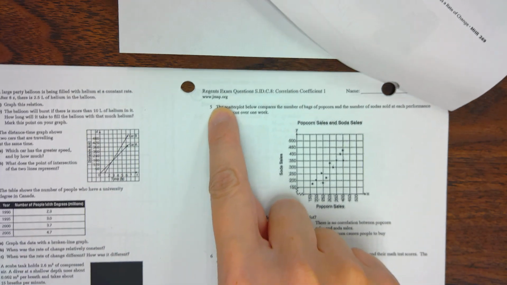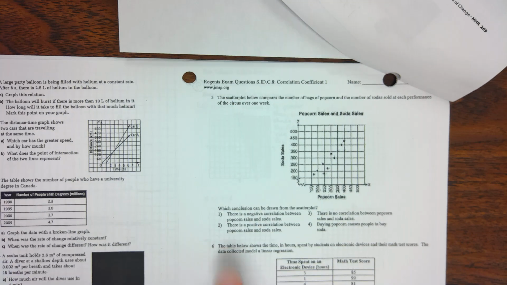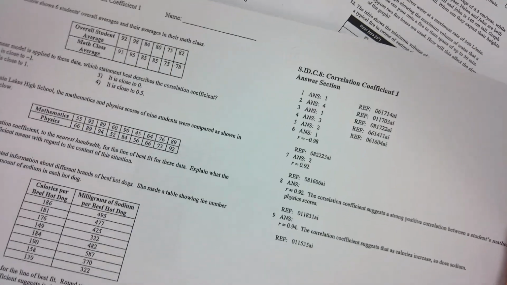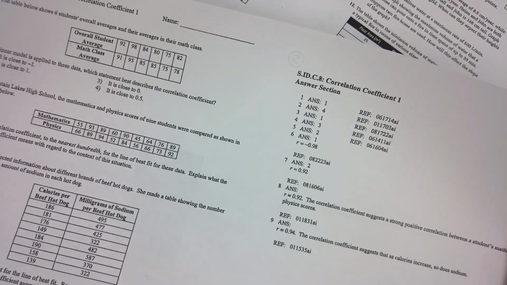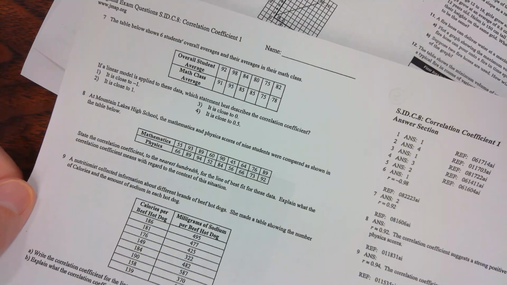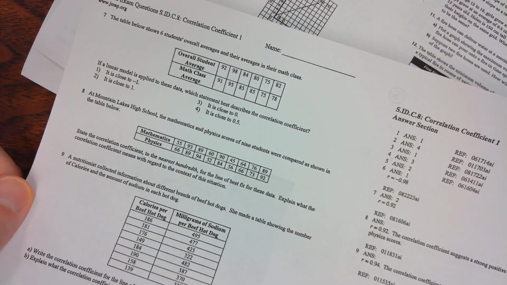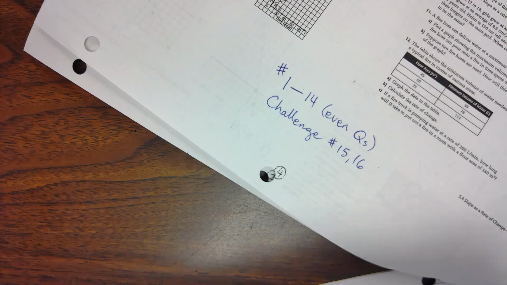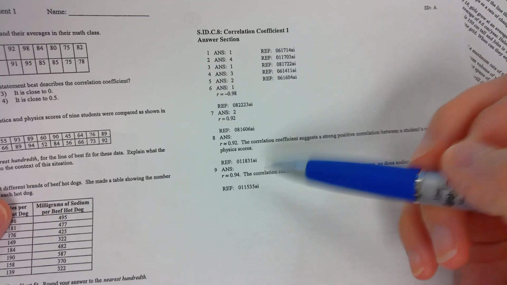Okay, so 3, 4 is there, and then if you go to page 5, you can see number 5 is here. All right. You can skip number 6. Don't worry about it. Then numbers 7, 8, and 9, you would have to graph it to see how strong or how weak the relation is. Oh, and then answers are right here for you to check.